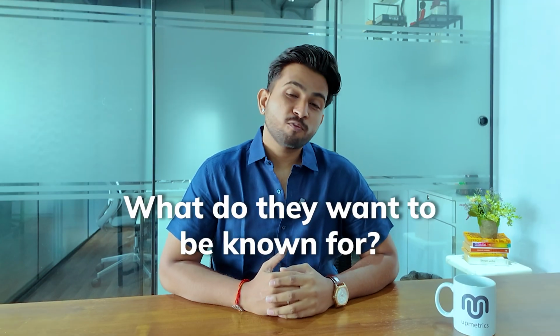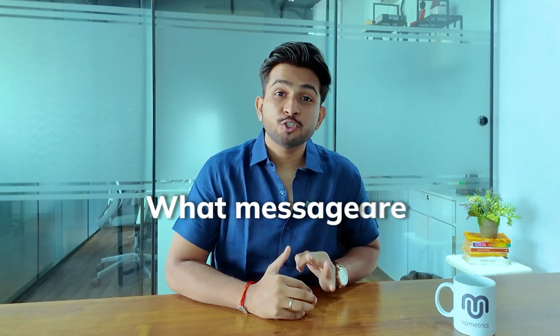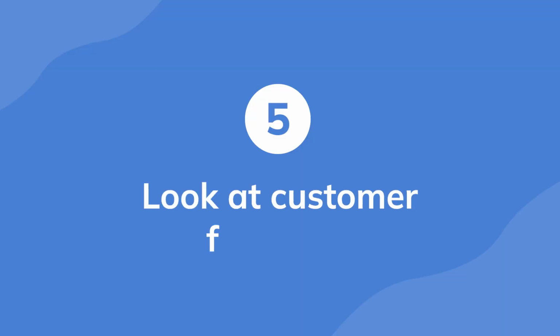Next, look at how they position themselves. What do they want to be known for? Who are they trying to attract? And what message are they using? One cafe might position itself around speed and convenience. Another might focus on premium coffee. For Daily Grind Coffee, it matters because it helps them understand what space in the market is crowded and what space is still open.